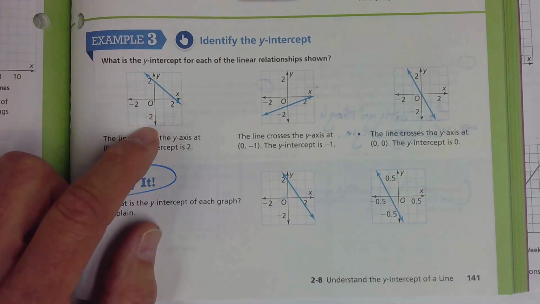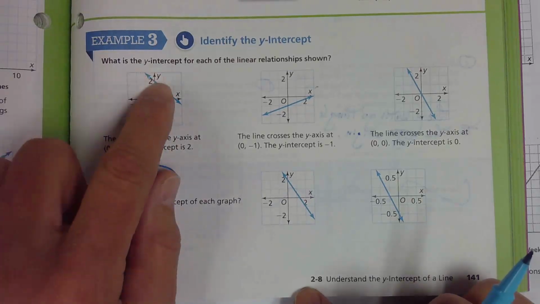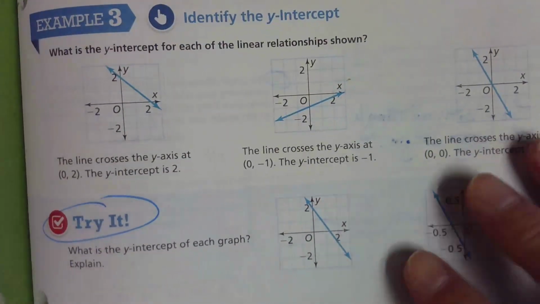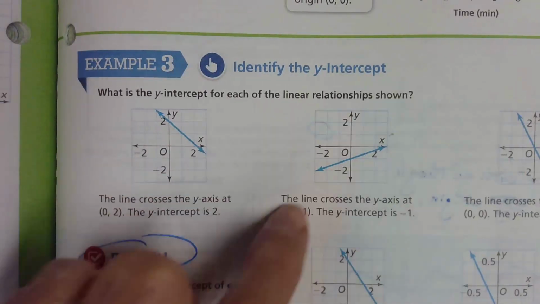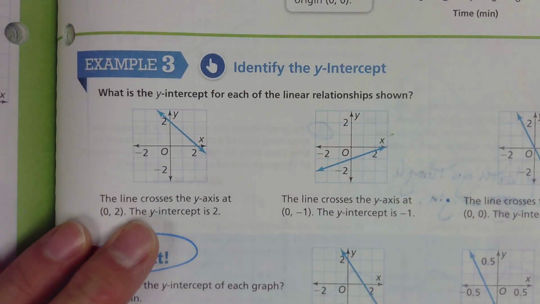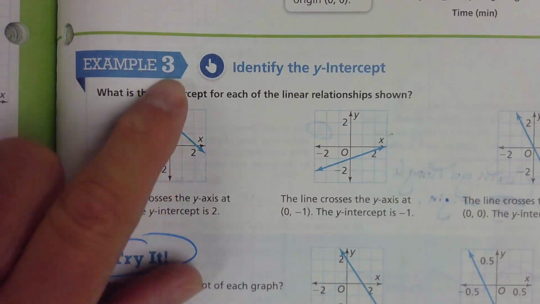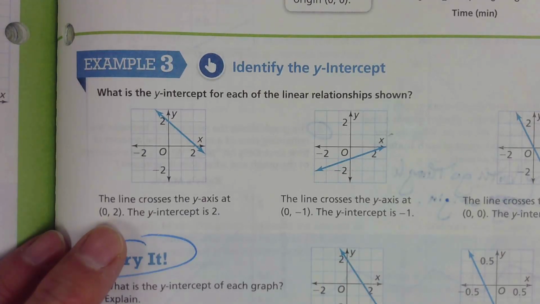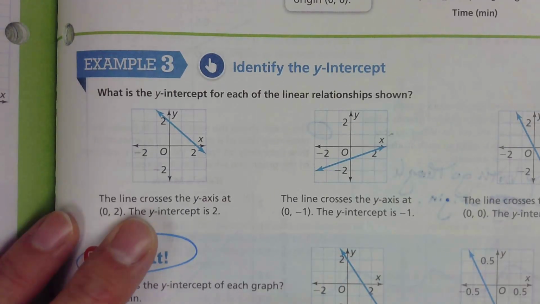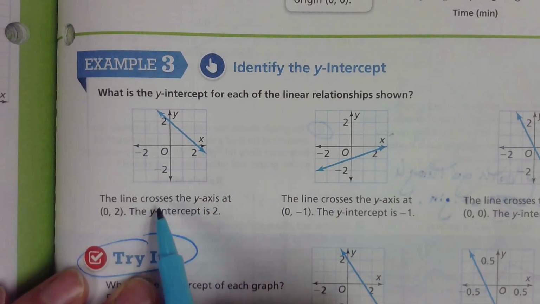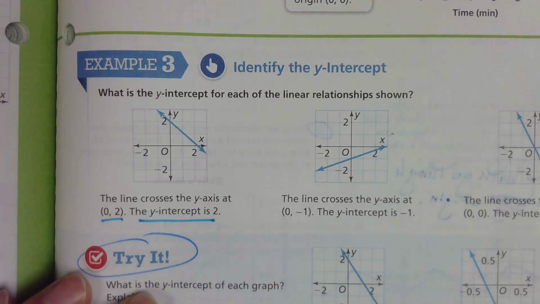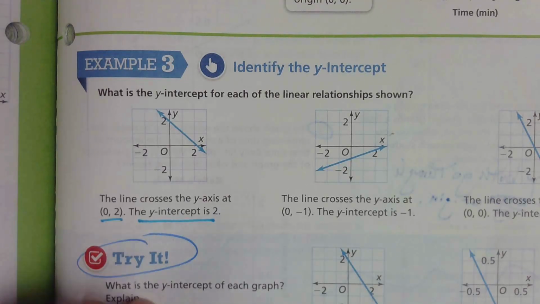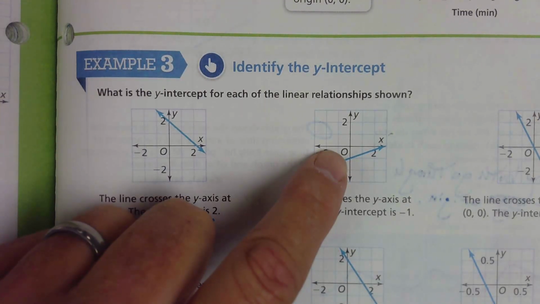All right, so Mr. Hanley, look at this first graph. It says, what's the y-intercept for each of the linear relationships shown? So what's the y-intercept here? Yeah, looks like it. So the line crosses the y-axis at 0, 2, so the y-intercept is 2. All right, put up 100 points. Next graph. Mr. Rowland.